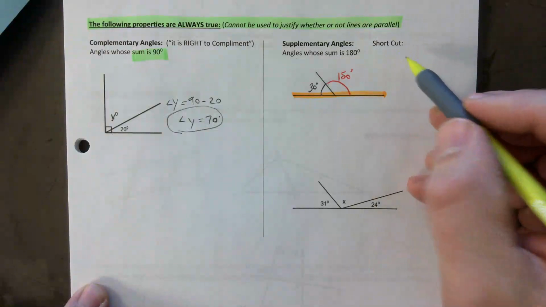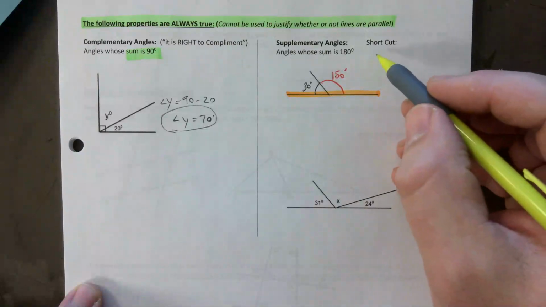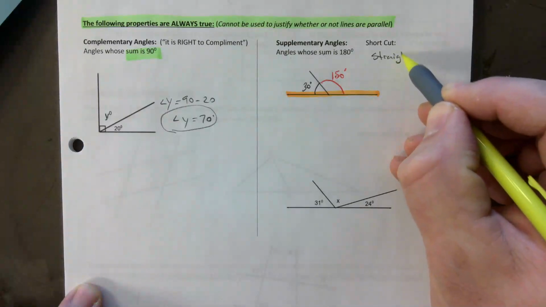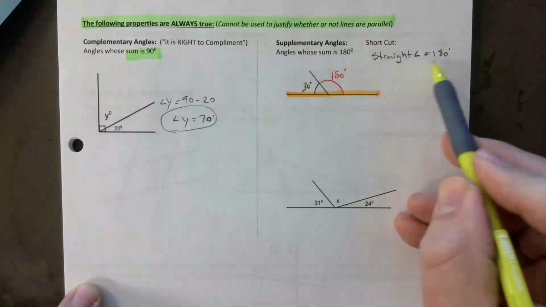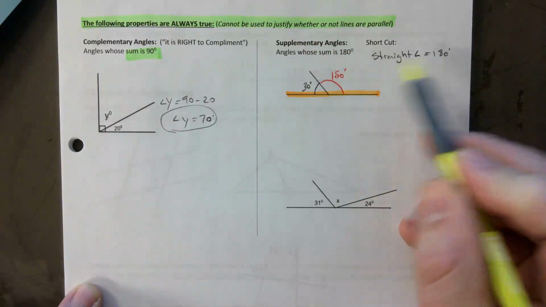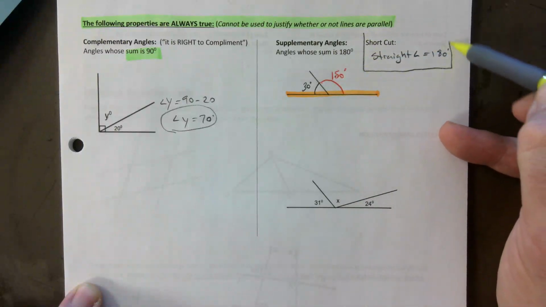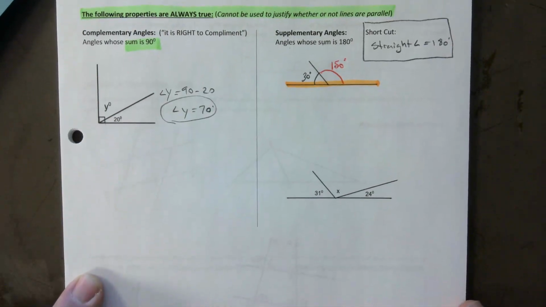And this is the shortcut because I don't need you to always write it out every time. I'll just say straight angles equal to 180. If you need to justify, like why did you do this, this is your shortcut right here. You'll see it a lot.